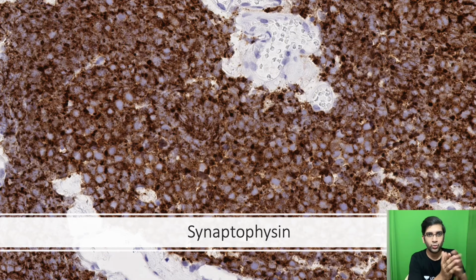This is just the field whatever we had. See, there's a stromal area which is completely negative. The rest of the entire tumor cells is positive. So we had a lesion which is very high grade, even at low power. So it is a high-grade urothelial carcinoma with a neuroendocrine differentiation, right? So it is a good thing.